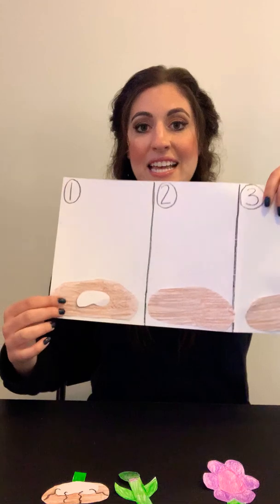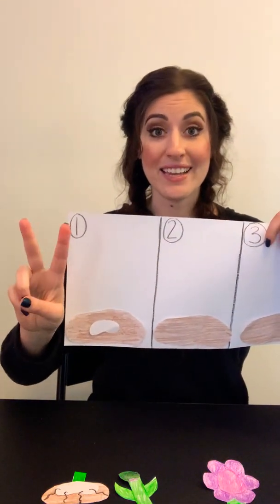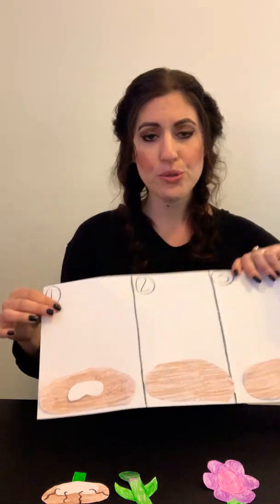Okay, and now to help the seed grow into a flower, it needs 2 things. Do you think you know what those 2 things are? One of them is in the sky, that's right, it needs sun. And how about the second thing? Yes, it needs water. The water can come from the sky, or if you have a hose and you fill up your watering can, you can water your flowers that way.